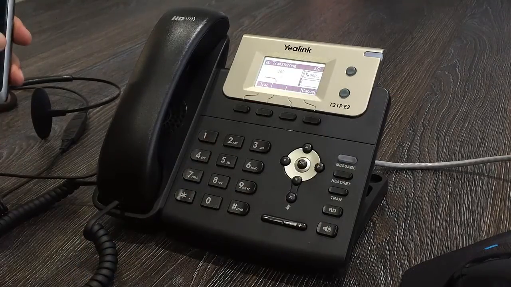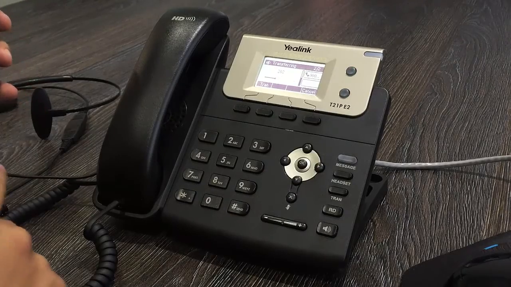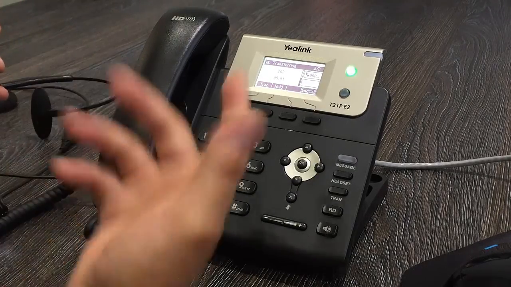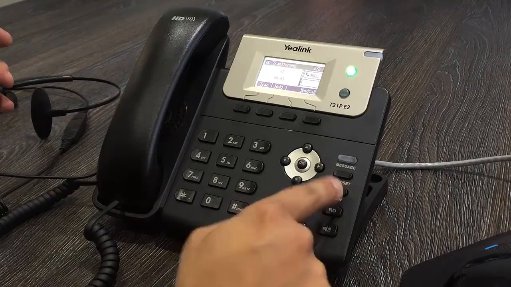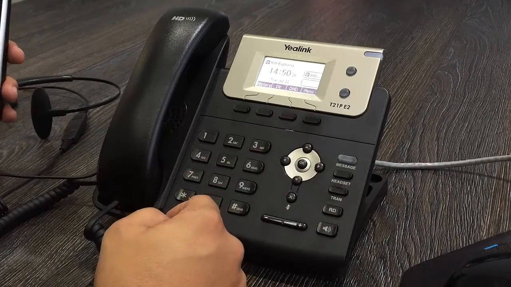So now I'm making a call to this person. So this person answers, I speak to him, I tell him I've got the caller on the line, and then I press transfer again. And that's it.